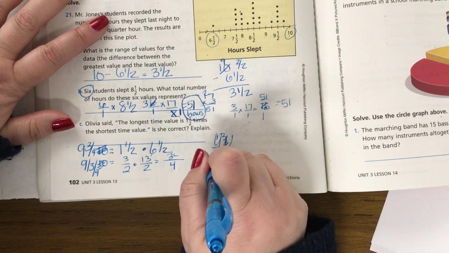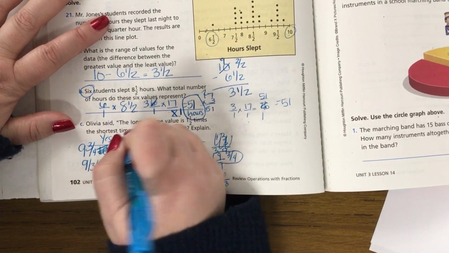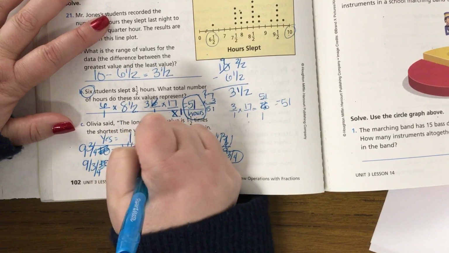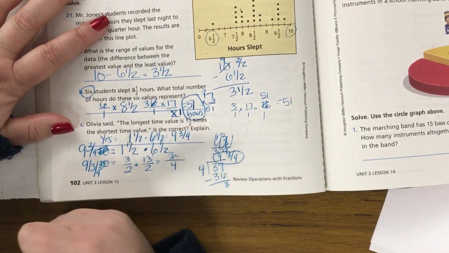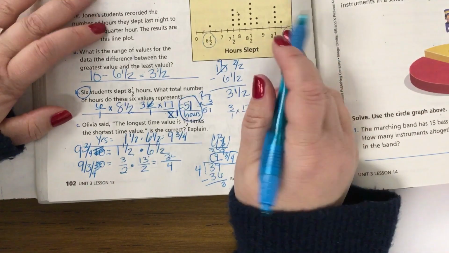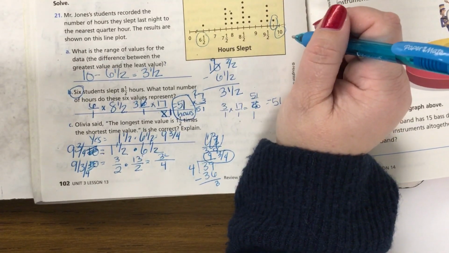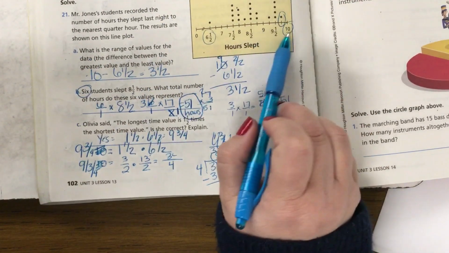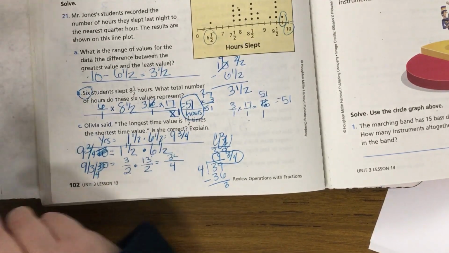So yes, 1 1/2 times 6 1/2 equals 9 3/4. So yes, she is correct. Because the longest one is right here. And I wonder if we need to go back and change this answer, because I just saw 10 and I was basing everything on that. So I think maybe we need to go back and check this answer.